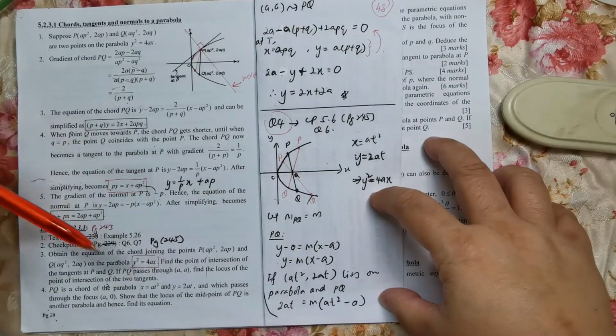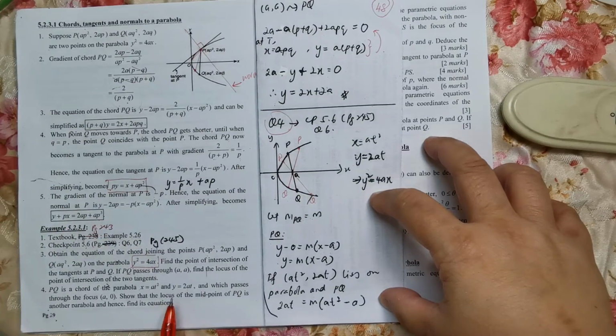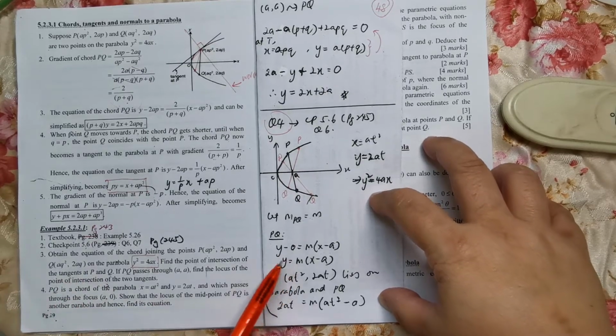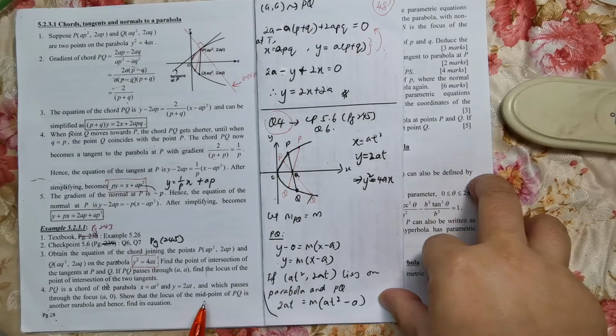You see that this question never asks us to find the equation of chord PQ. Therefore we don't go through the long steps like question 6. We just get this, because what we want is actually the midpoint.